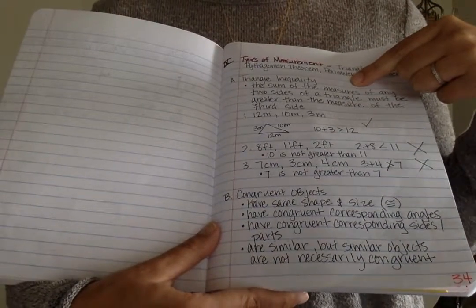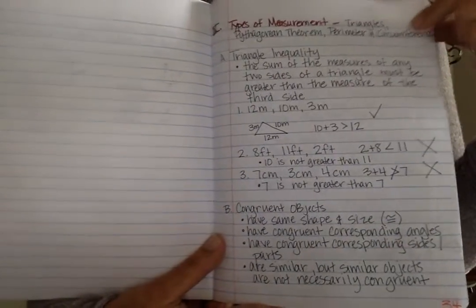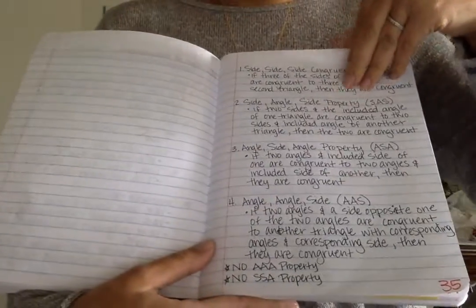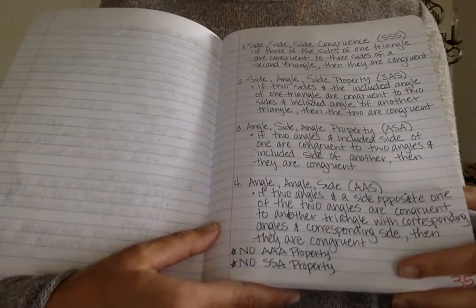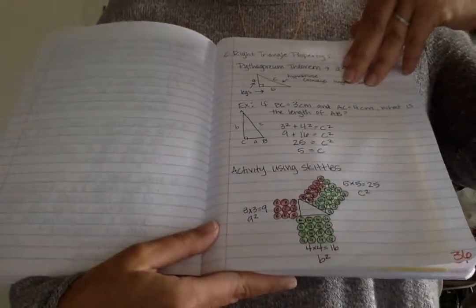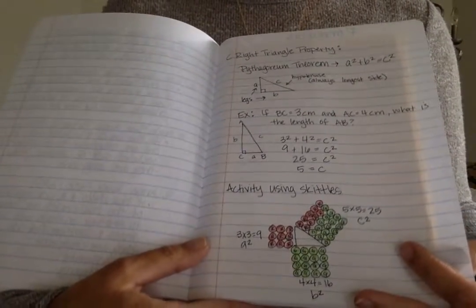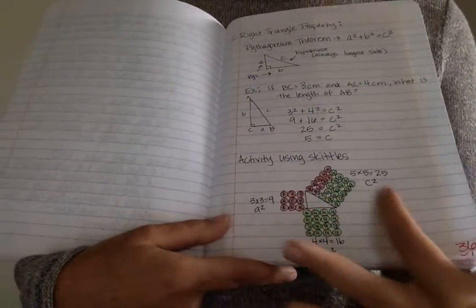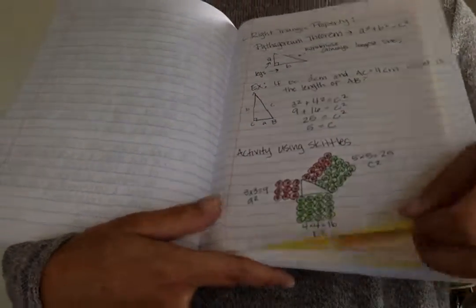We have triangle inequality and congruent objects definition. And then all of the congruence properties. And the right triangle property, the Pythagorean theorem. Illustrated here as an activity using Skittles.